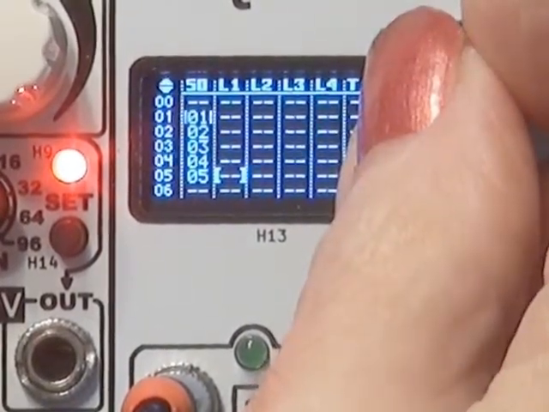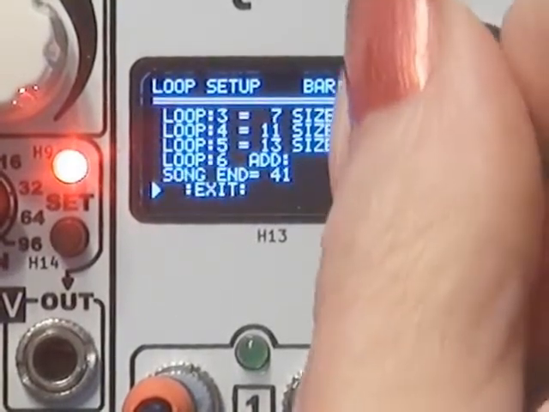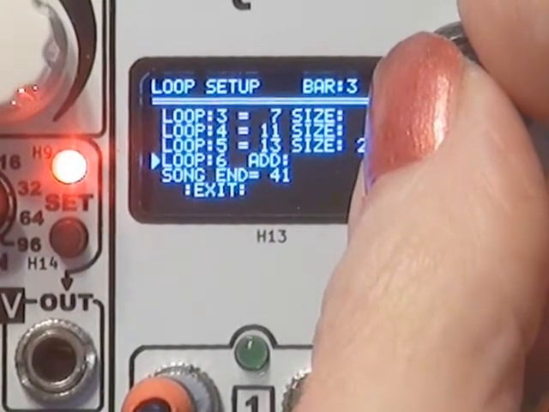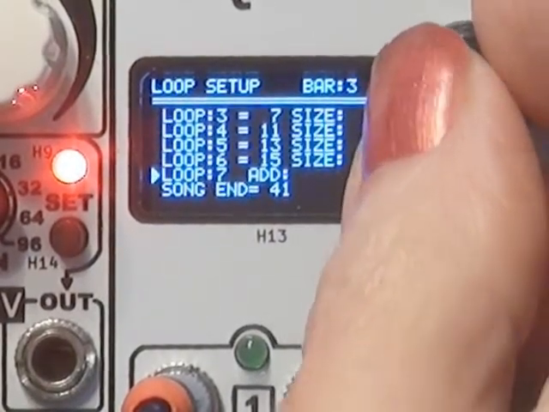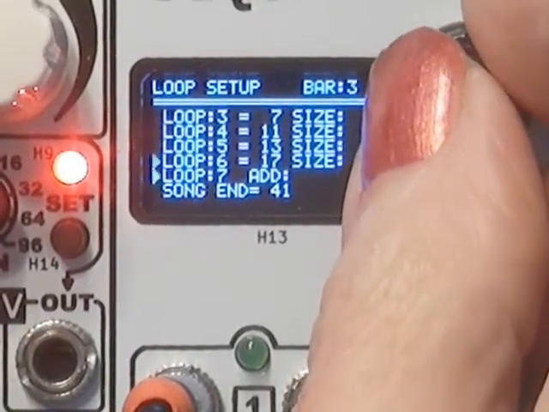So let's add some more loops. The new loop will use the size parameter of the last loop, so I'll set that to 4 instead of 2 bars. Let's verify it's a good loop point by auditioning.